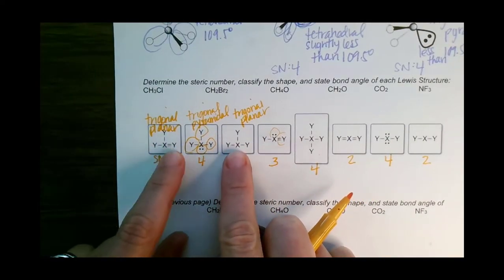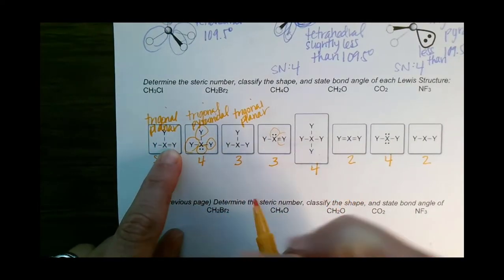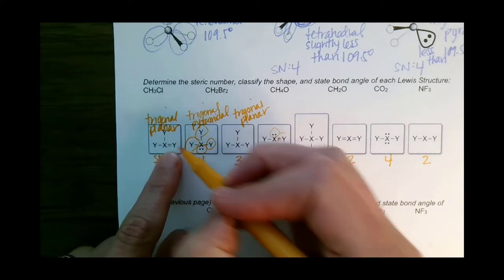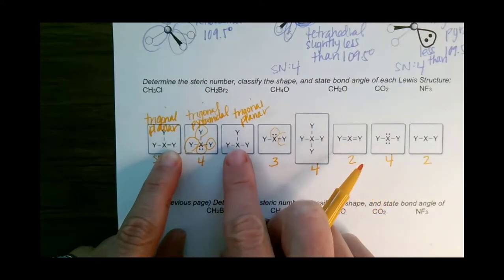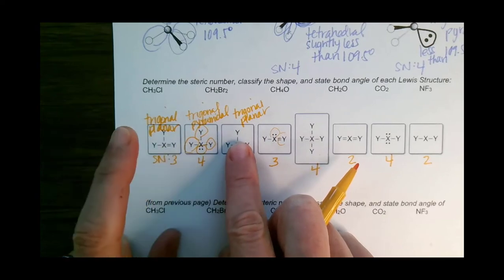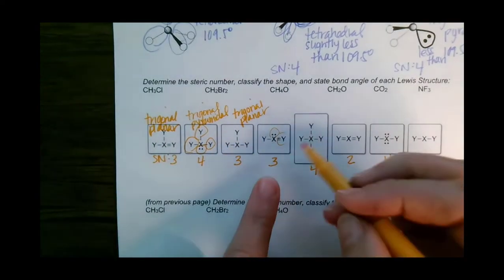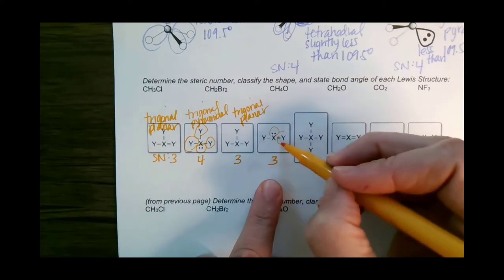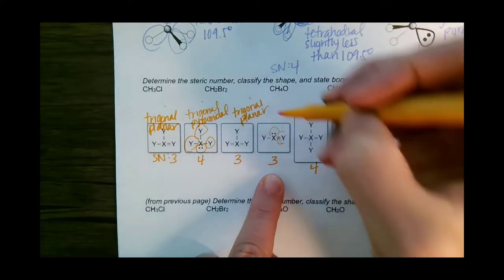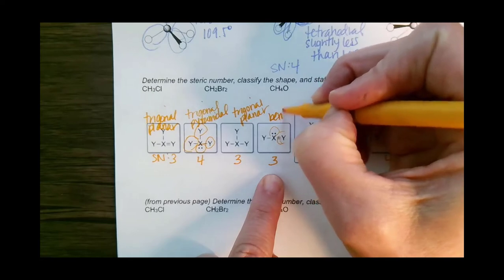The only difference between these two is that this one has a double bond, which, remember, just means that my angles will be a little bit different than this one. This one's going to be 120. This one's going to be slightly less than 120. All right, steric number of 3 here, but with one lone pair, so this is going to be bent.